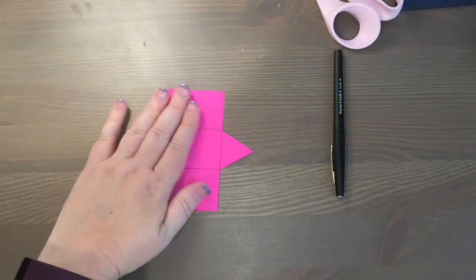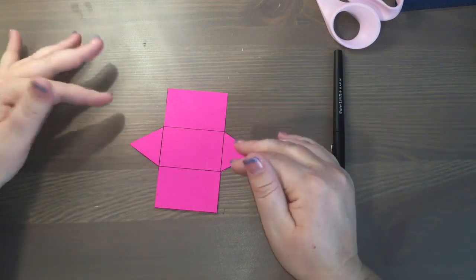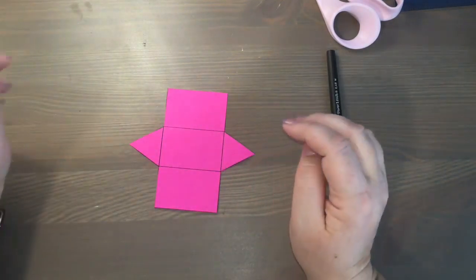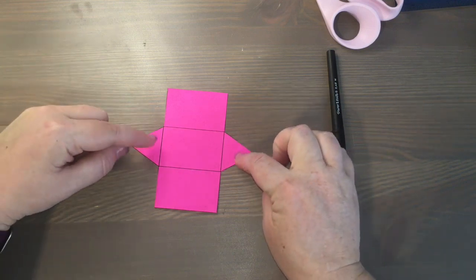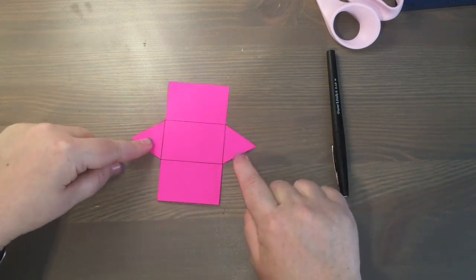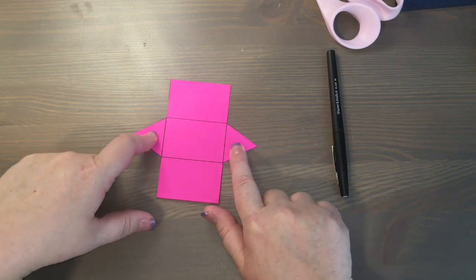Now, our next figure we're going to talk about is a triangular prism. There are all sorts of prisms that you can have. You can have a hexagonal prism, a pentagonal prism. It all depends on what your polygon is right here. So since we have triangles here, this is a triangular prism.